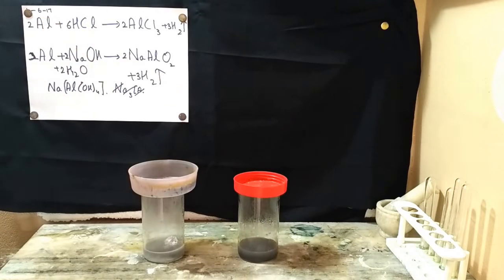The loudness was quite the same for both the reactions, because as per me, I think that the volume of hydrogen which was there was equal in both the cases. So I think the loudness is same due to this reason.